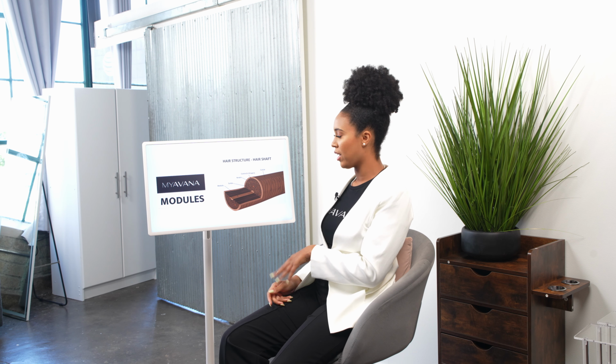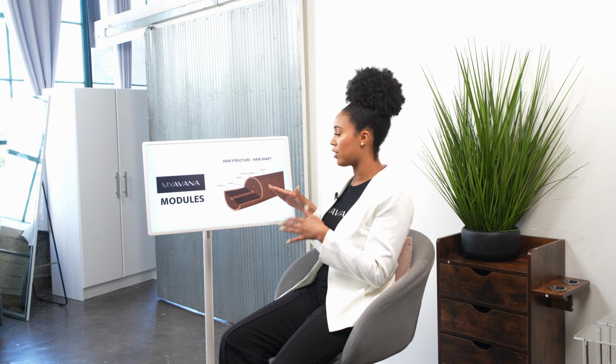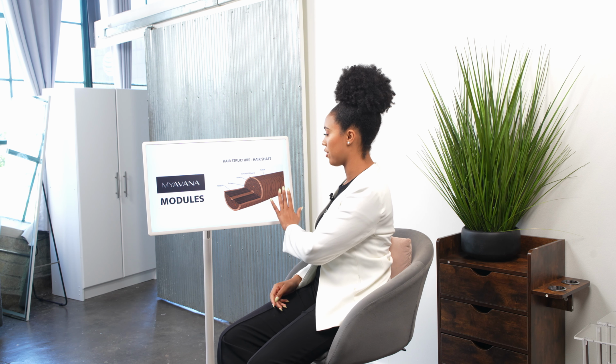And then moving on, next, okay, here's just a visual for you all. If you can look here, we have again the cuticle on the outside, and that can have several different layers to it. The cortex made up of mainly the proteins, and then we have the medulla for some of our hair strands. And then moving on again for the hair follicle.